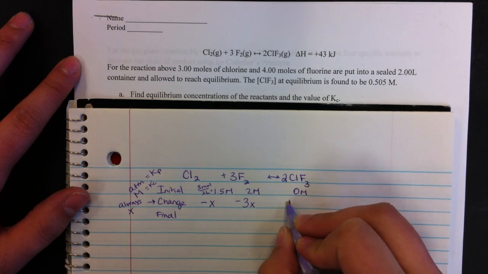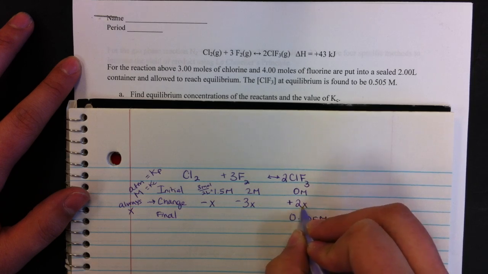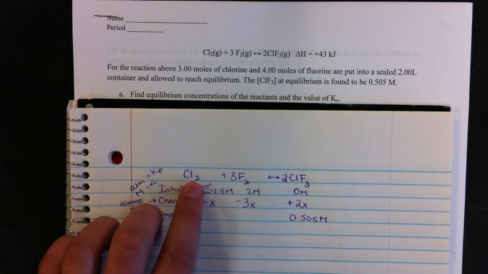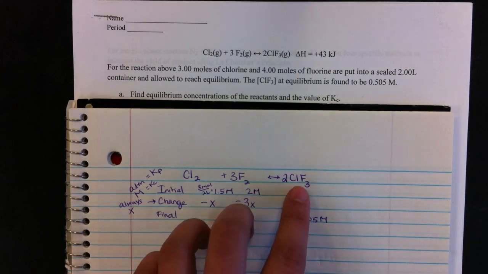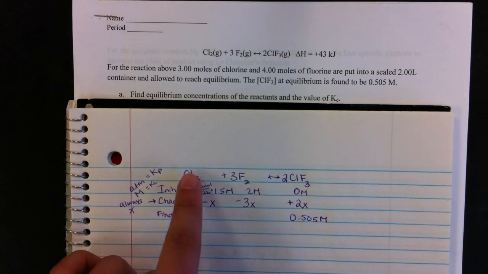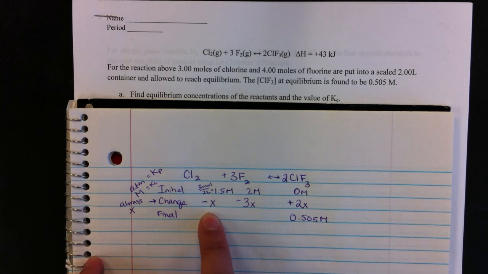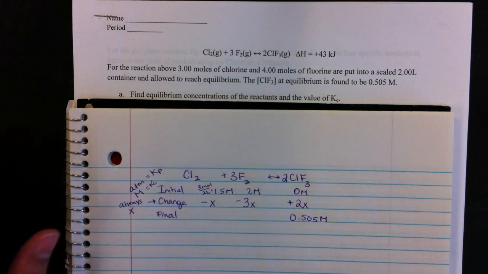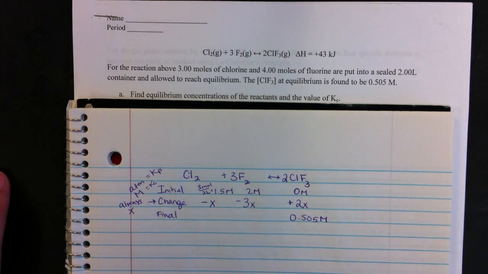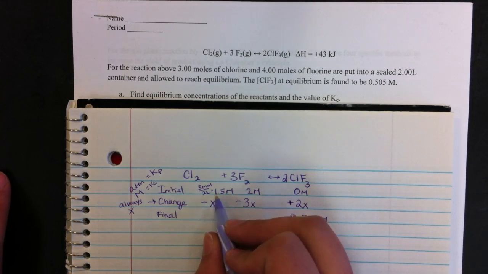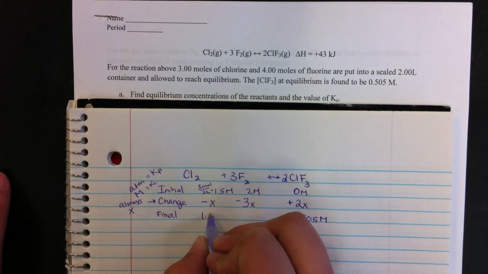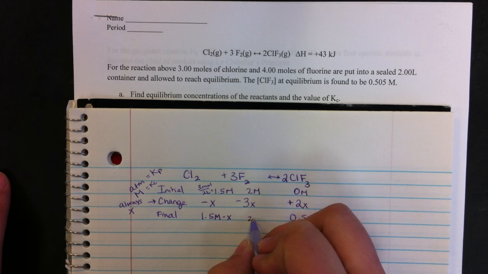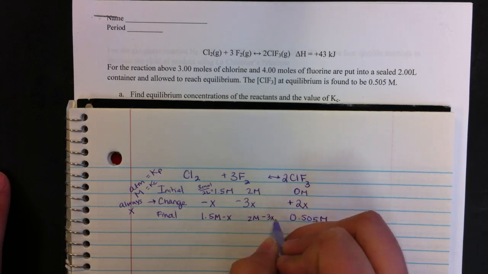We gain 2x in the chlorine trifluoride. One of the Cl2s makes 2 products. That's why we would lose x in the Cl2, but we make 2x as the products.